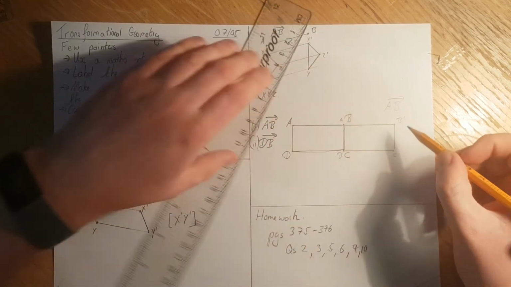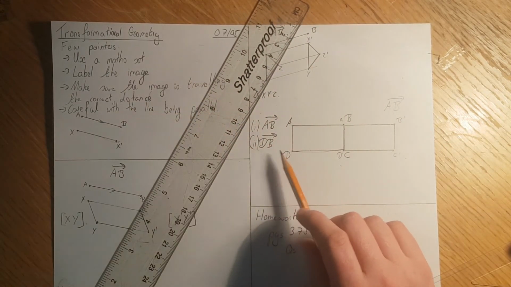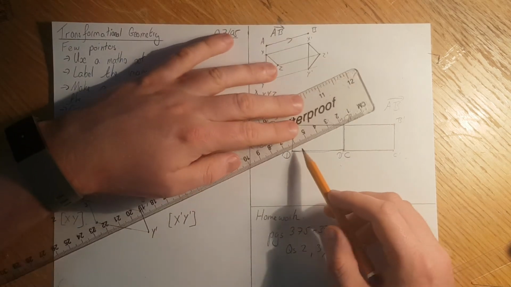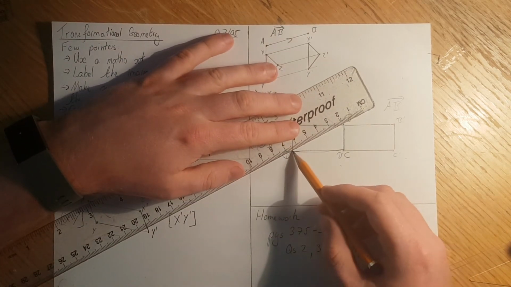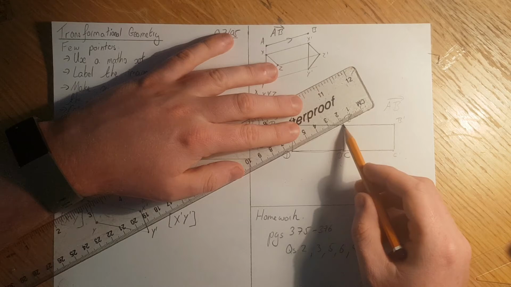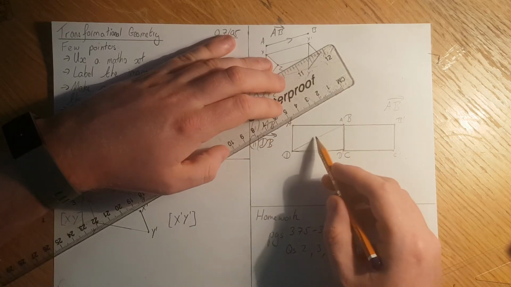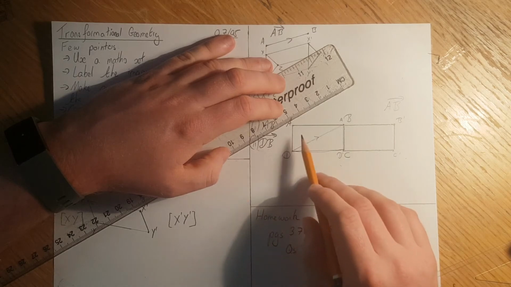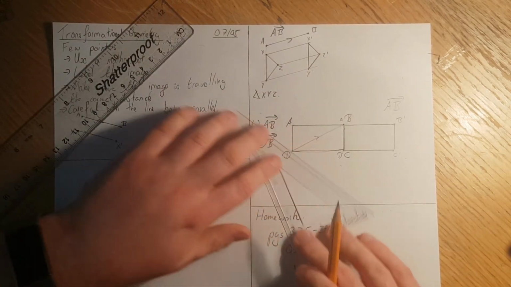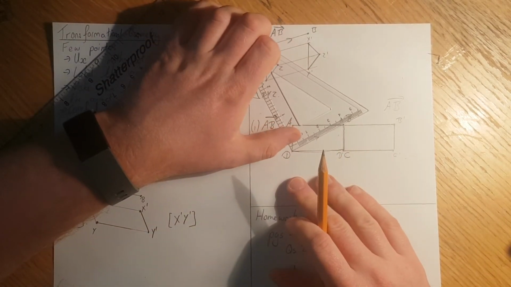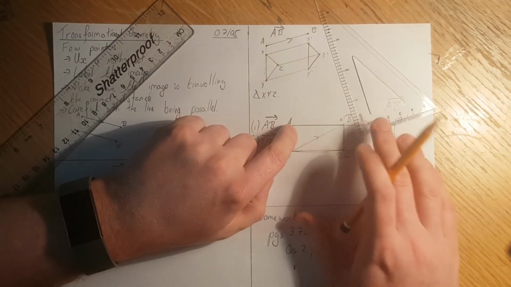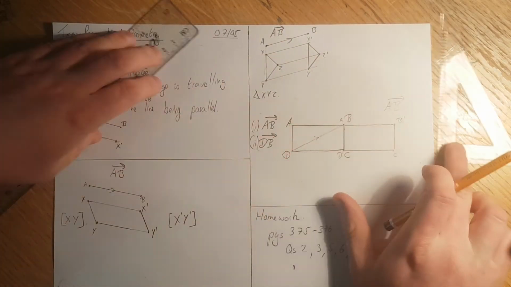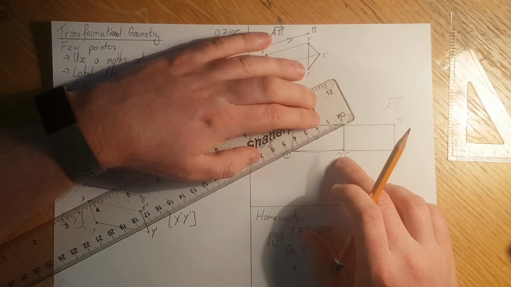Now, much tougher question, DB. So now our transformation is going to be a diagonal line going from D to B, okay? So now we need to do this same transformation for A and C and also B. So let's first measure this distance.